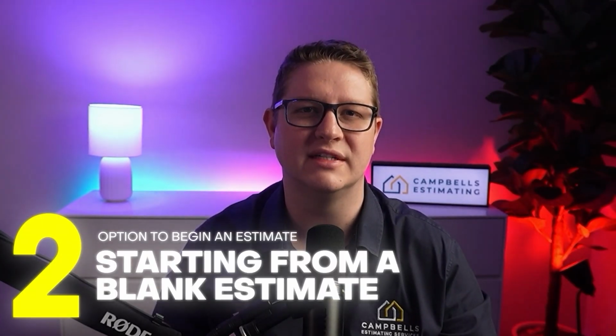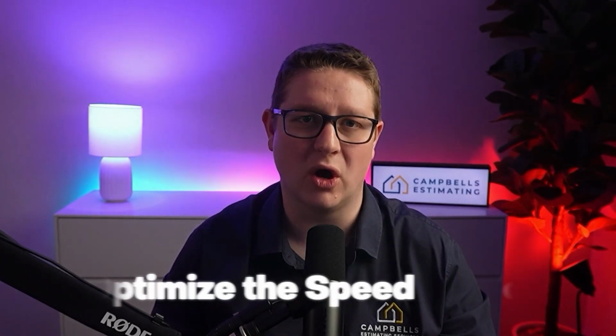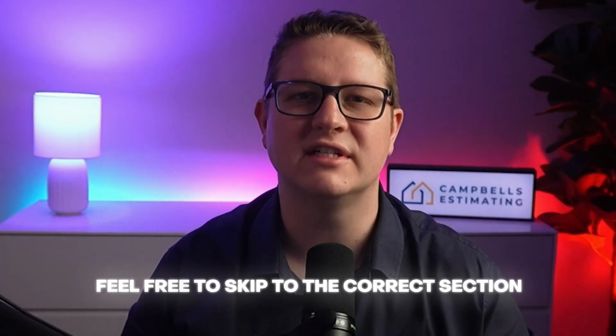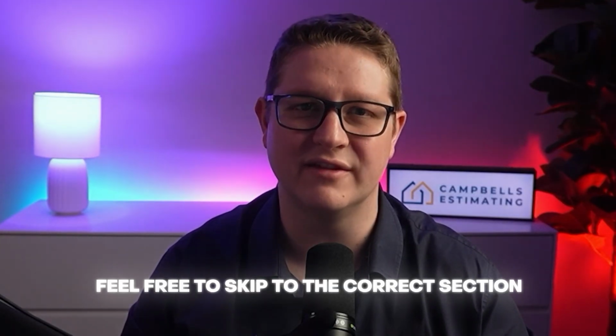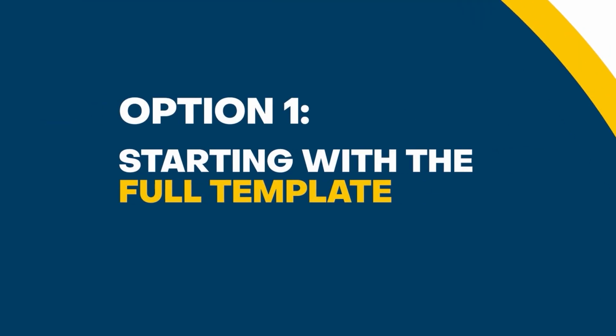Option 2 is starting from a blank estimate and adding in the required categories from the Campbell's Estimating Builders template. This option is great if you're looking to optimize the speed of Buildxact, as it allows the system to work faster with significantly less items to load. But this option doesn't allow you to use the entire template as a tick or flick list. Once you've decided what option is best for you, feel free to skip to the correct section within this video to save yourself time.